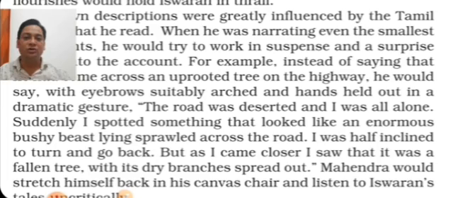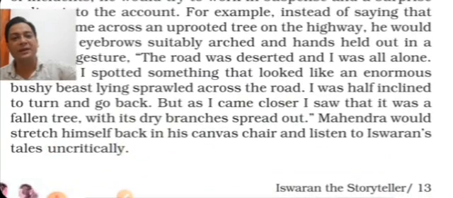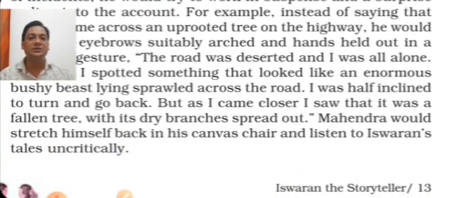But when he came closer, he saw that it was nothing, just a fallen tree, and its dry branches were standing upwards. But as I came closer, I saw that it was a fallen tree, its branches spread out. Mahendra would stretch himself back in his canvas chair and listen to Ishwaran's tales uncritically. Whenever he told a story, Mahendra just moved back in the chair and listened without any tension, continuously listening, because this was their habit, their routine.